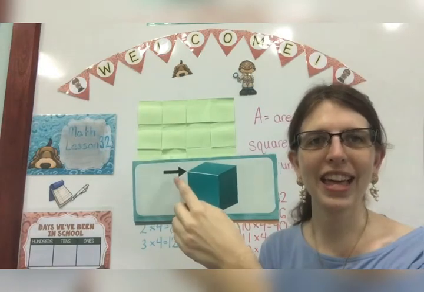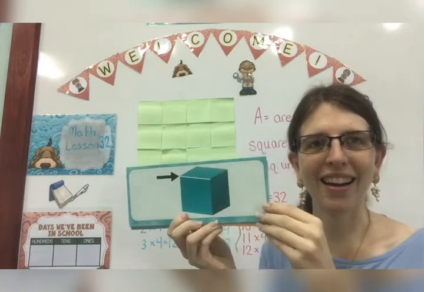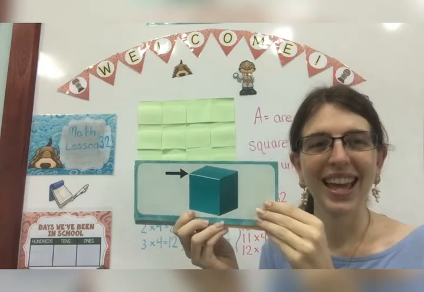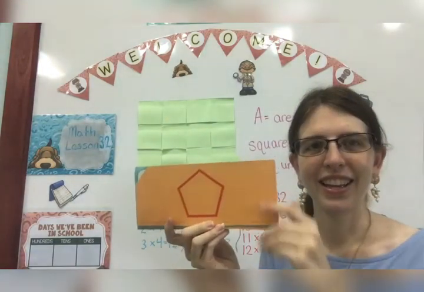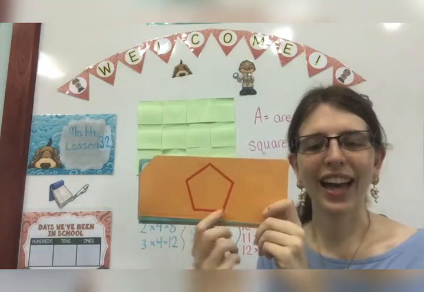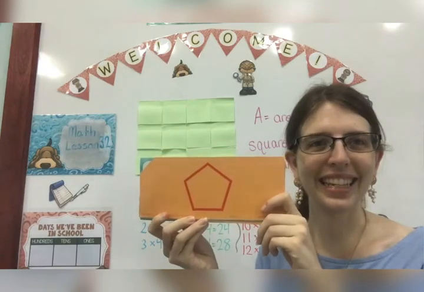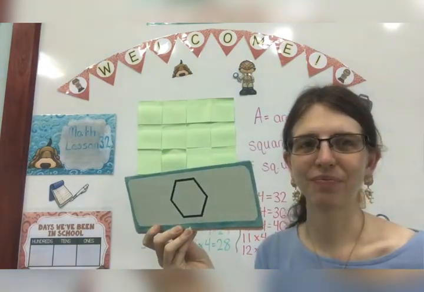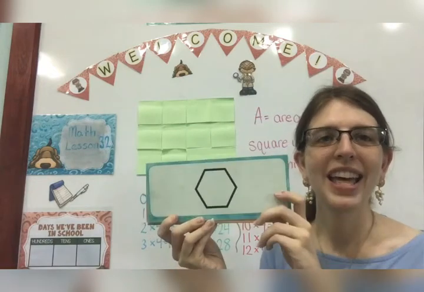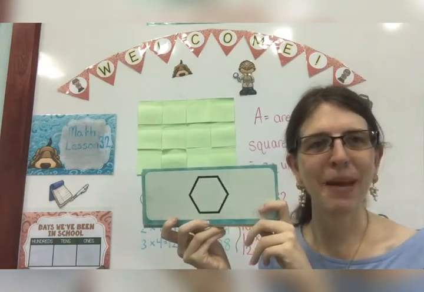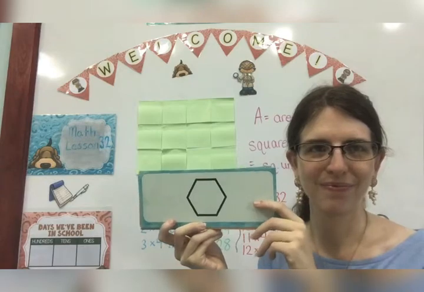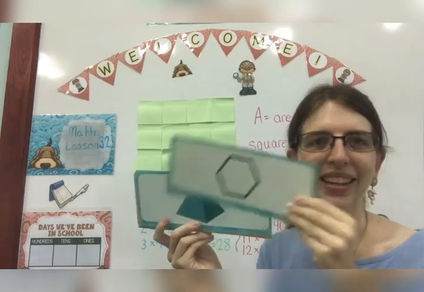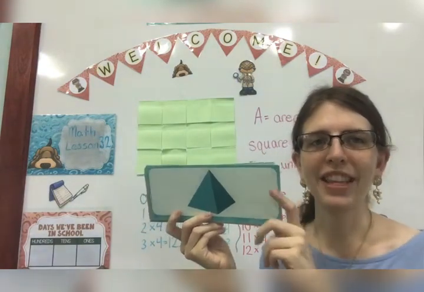How about this where the 2 faces meet? Ariel? It's an edge, very good. This has 5 sides. What shape has 5 sides, Lindsay? Pentagon. How about this one? It has 6 sides. What shape has 6 sides, Samantha? Hexagon.